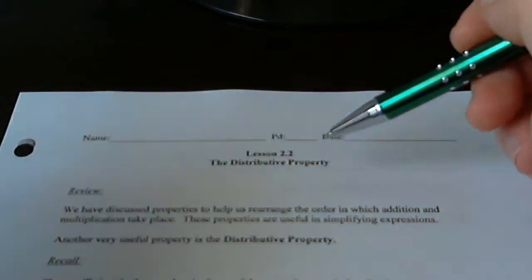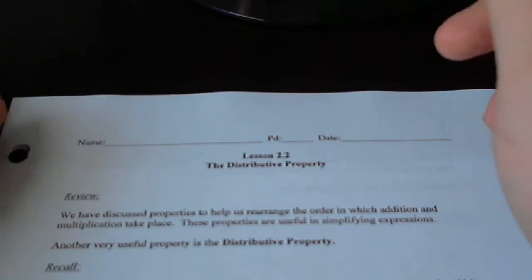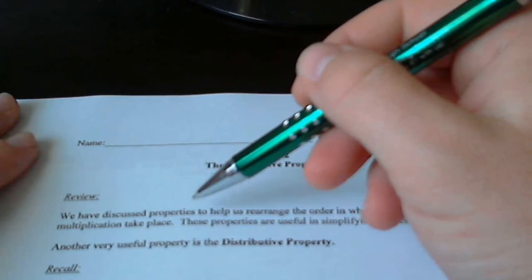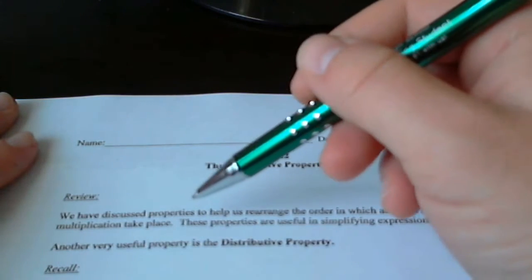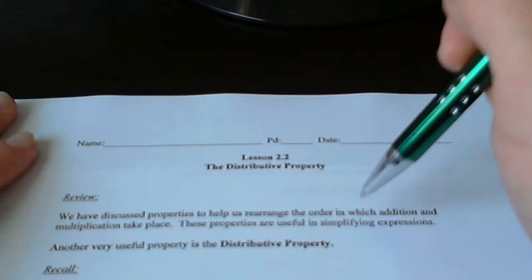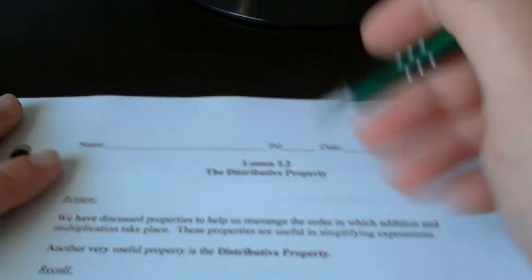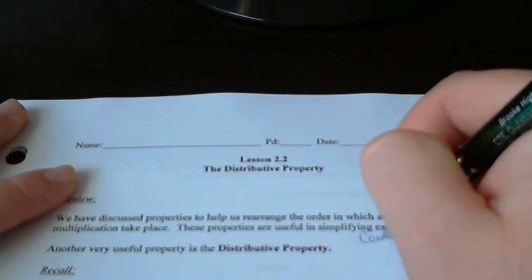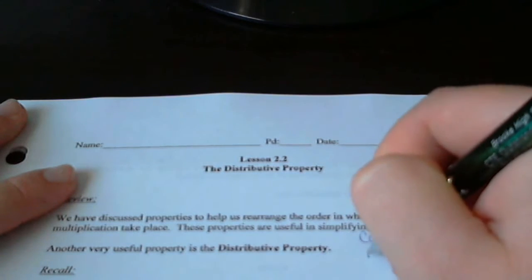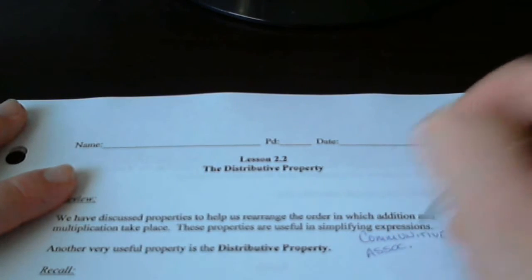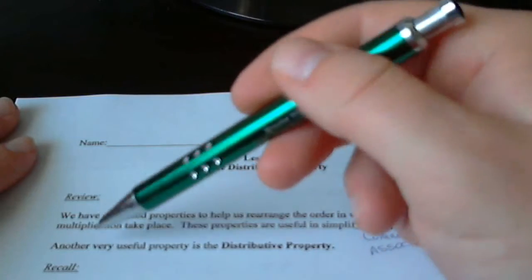So lesson 2.2, this is all about the distributive property. Now, we've discussed properties that help us rearrange the order in which addition and multiplication take place. These were useful in simplifying expressions. And if you remember, we had the commutative property, and the associative. I'm just going to abbreviate because let's get moving here.